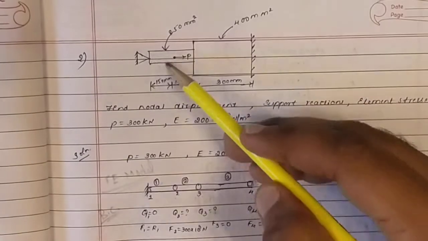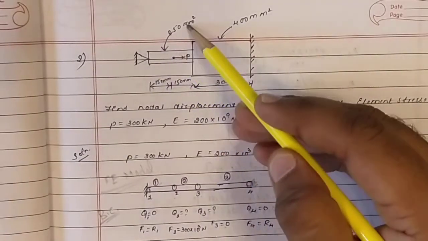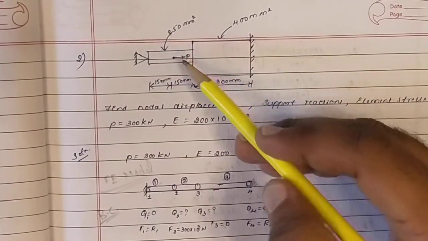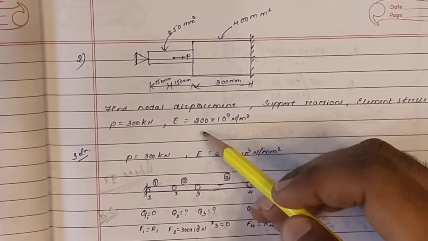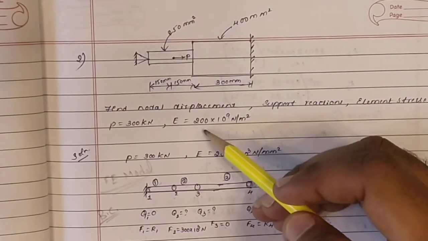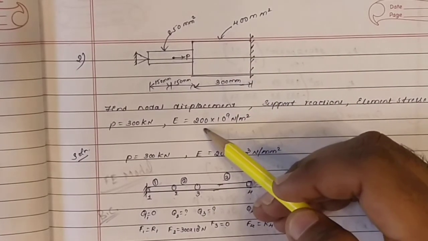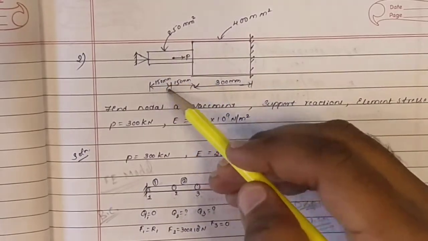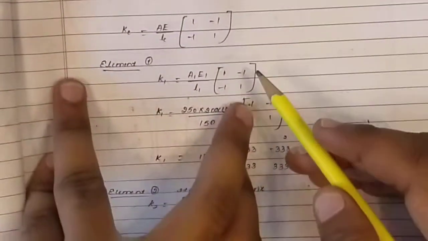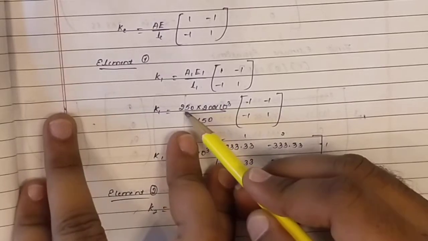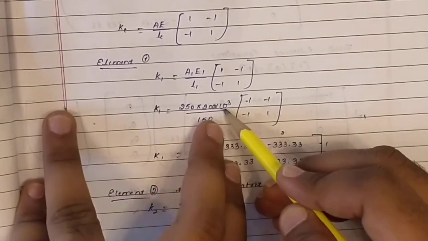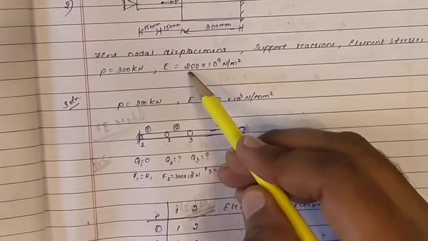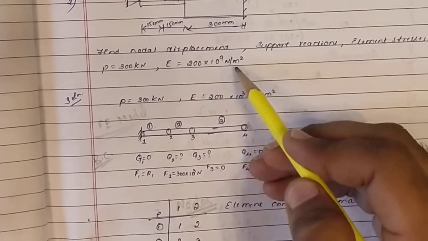What is the area of the first element? It is 250 mm square, and E is the same throughout the material, the stepped bar, and L of the first one is 150 mm. So just substitute that. A is 250, E is 200 into 10 power 9 Newton per meter square.